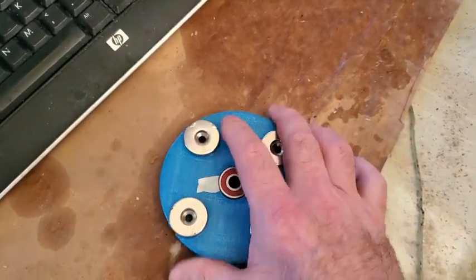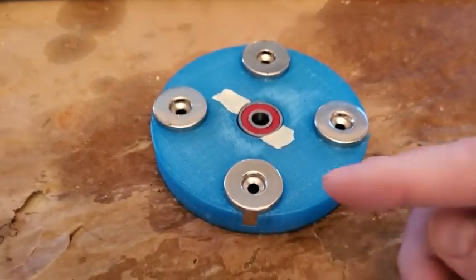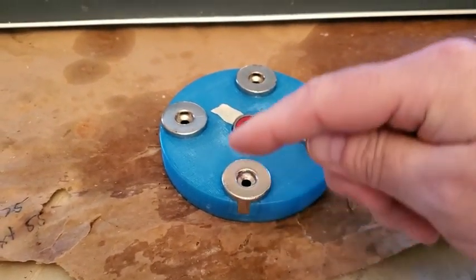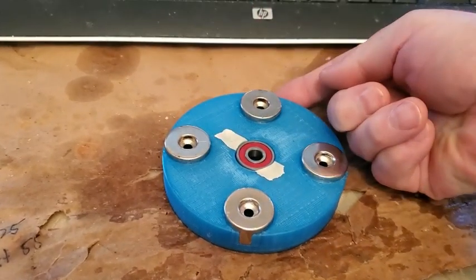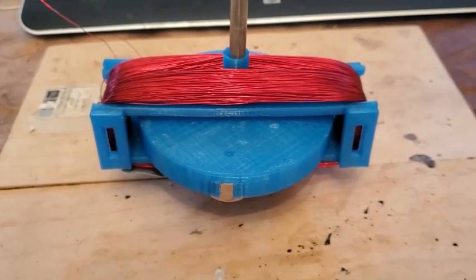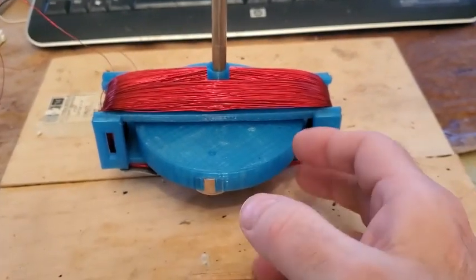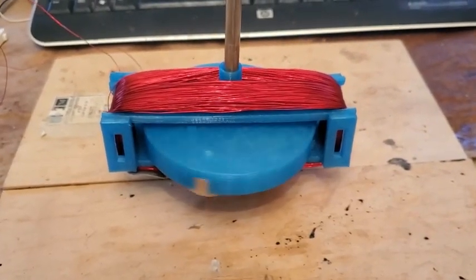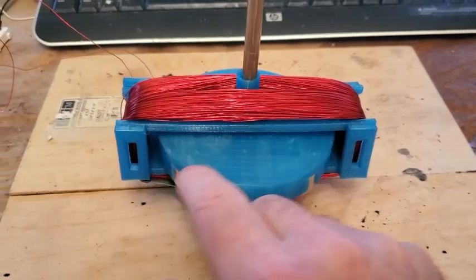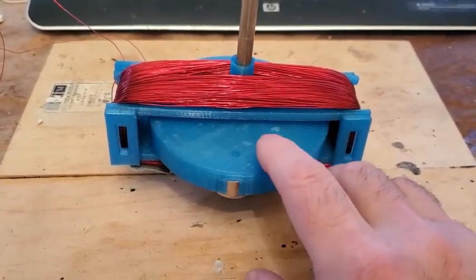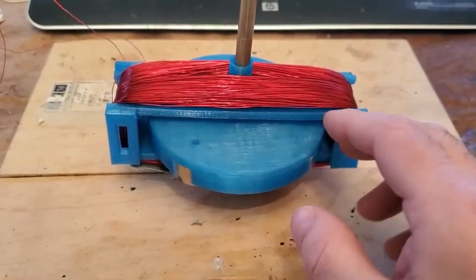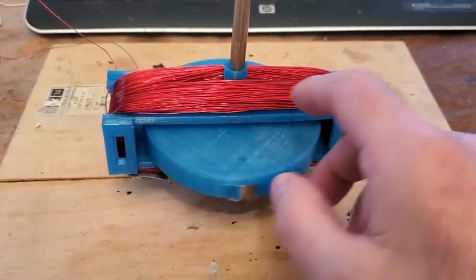So now you have something like this. So what do you want to do now? Now you want to run a coil like that. And when you do that, you have something that looks like this. Now you see it's still a window motor, but it's a variation. And I'm going to call this the Mar motor.